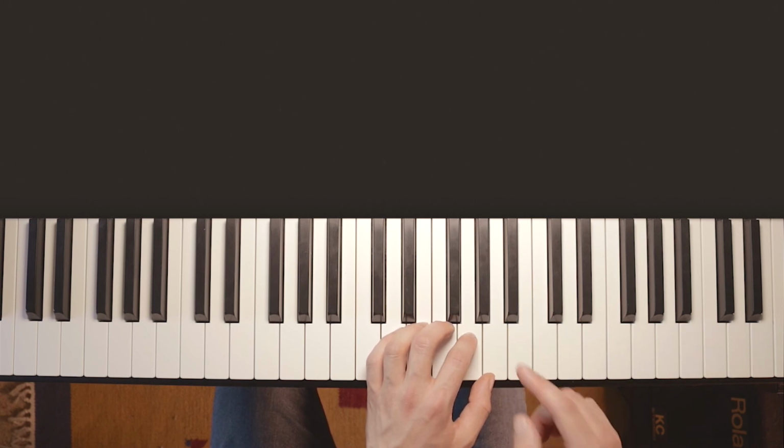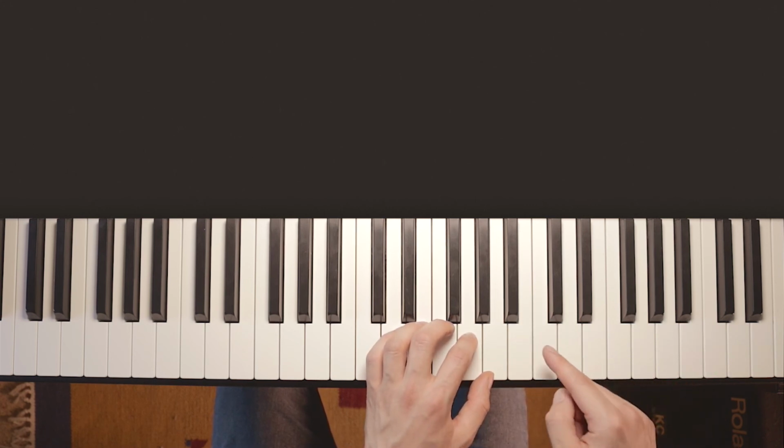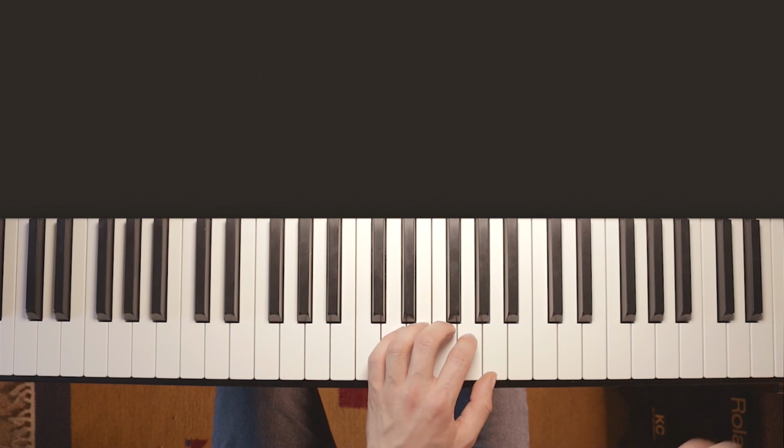So the 6 is always B because it's the 6th letter in the sequence, and the 7th is always the letter C because it's the 7th letter in the sequence, and the 7th note in the scale.